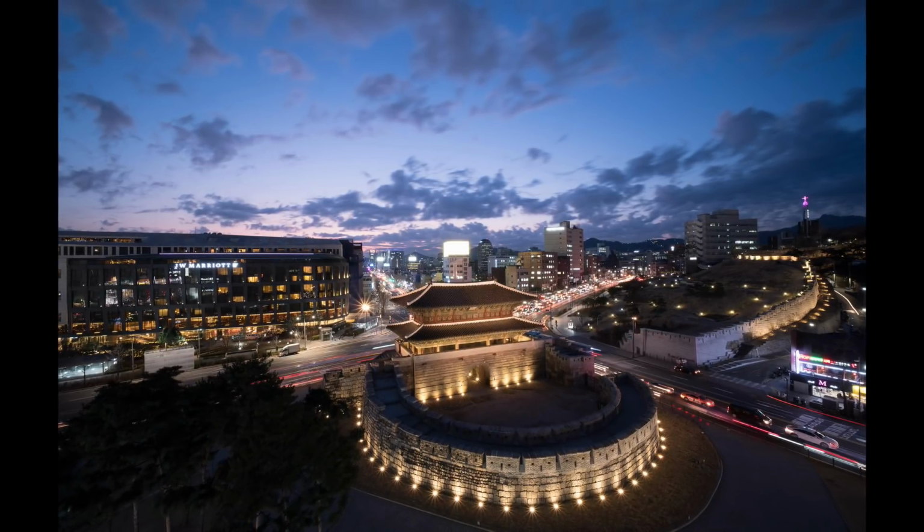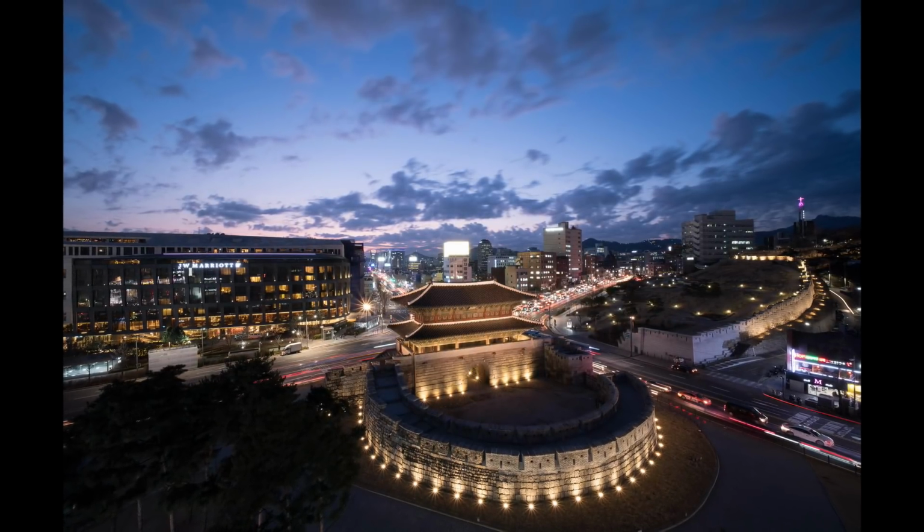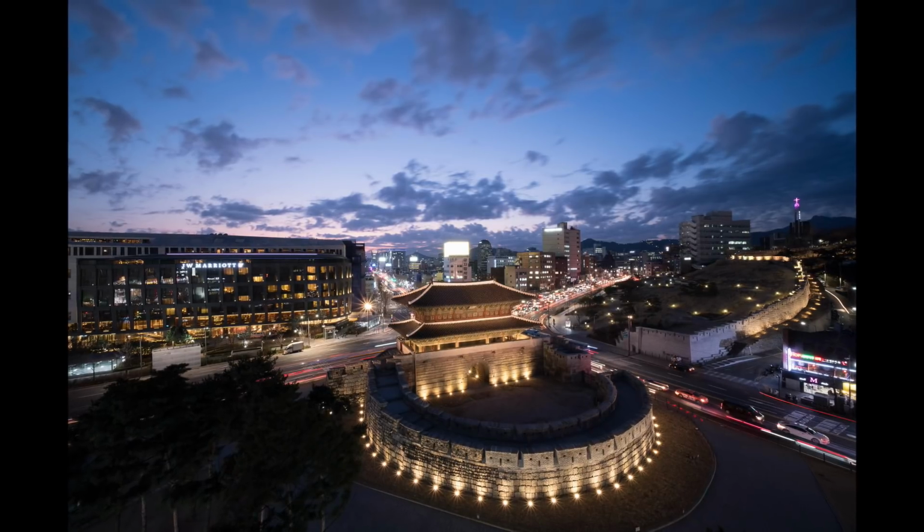Whereas with this guy I'm able to get the whole lot in, along with the Seoul City Wall going around the side as well. So this one might be your choice if you are in tight quarters for a landscape, because you want to get a lot of the scene in. This might be the way to go.